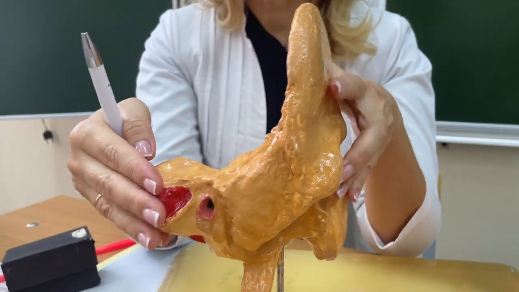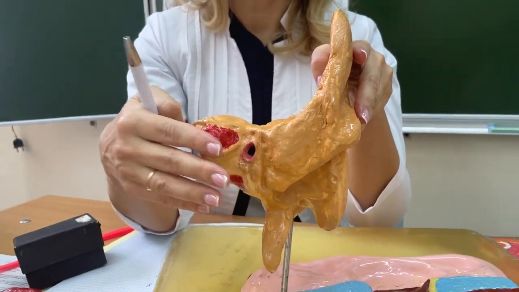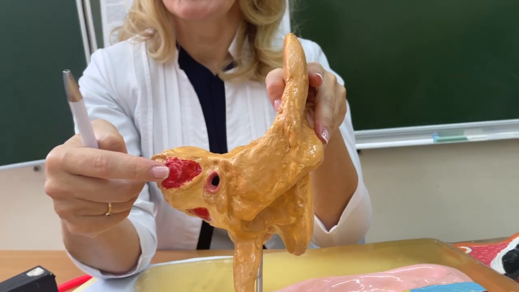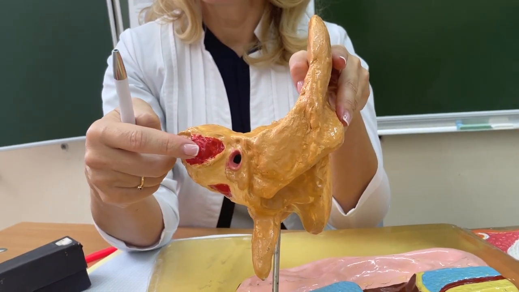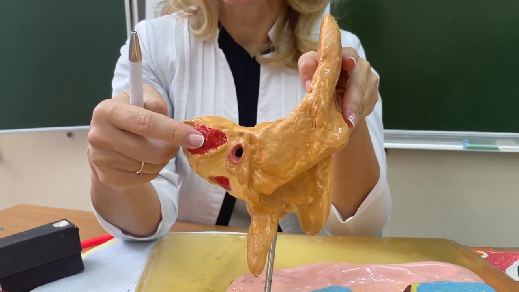And we have the anterior wall, which is called the carotid wall because the internal carotid artery passes through it, this one. The internal opening of the carotid canal is located here.